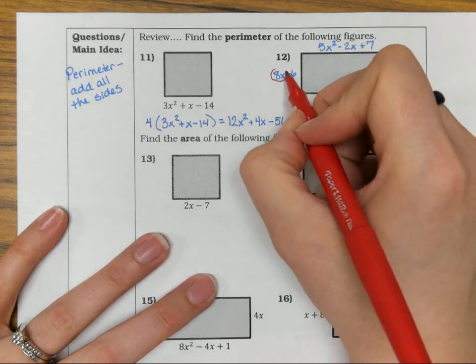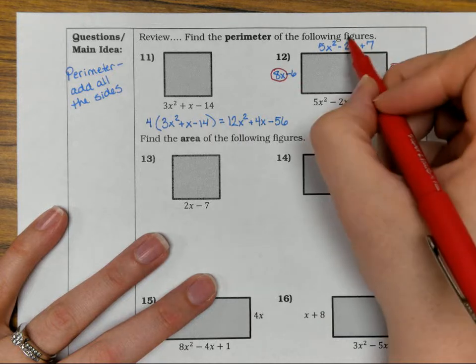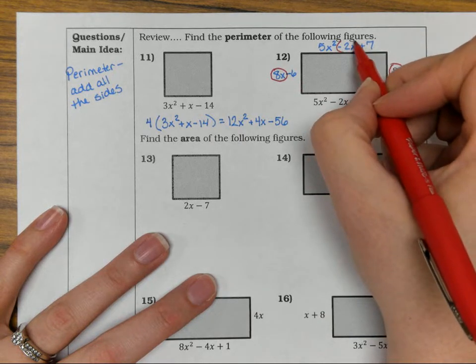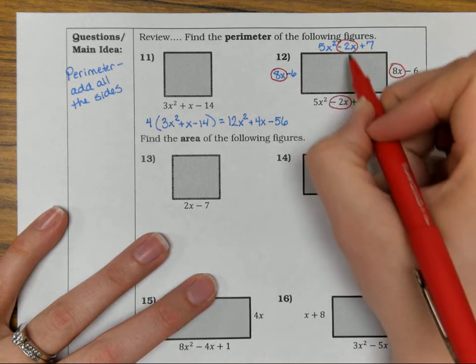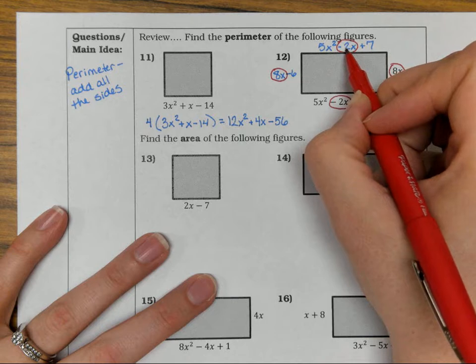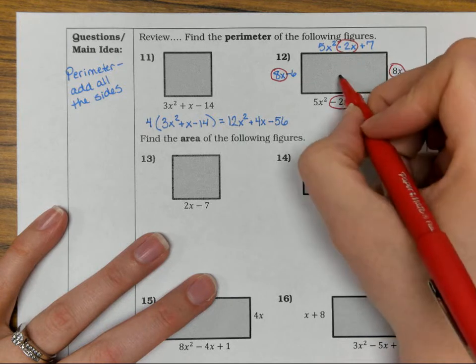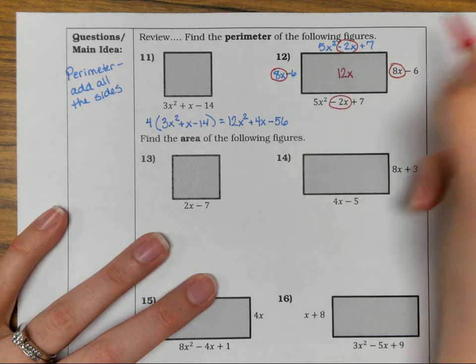8 plus 8 is 16, and I can also add that to my negative 2. So 16 minus 2 is 14. 14 minus 2 is 12x.